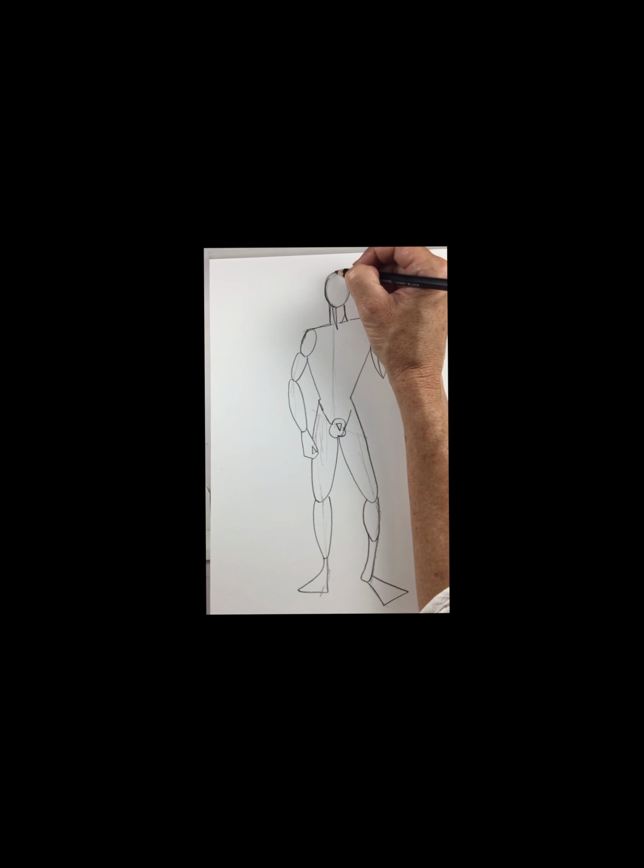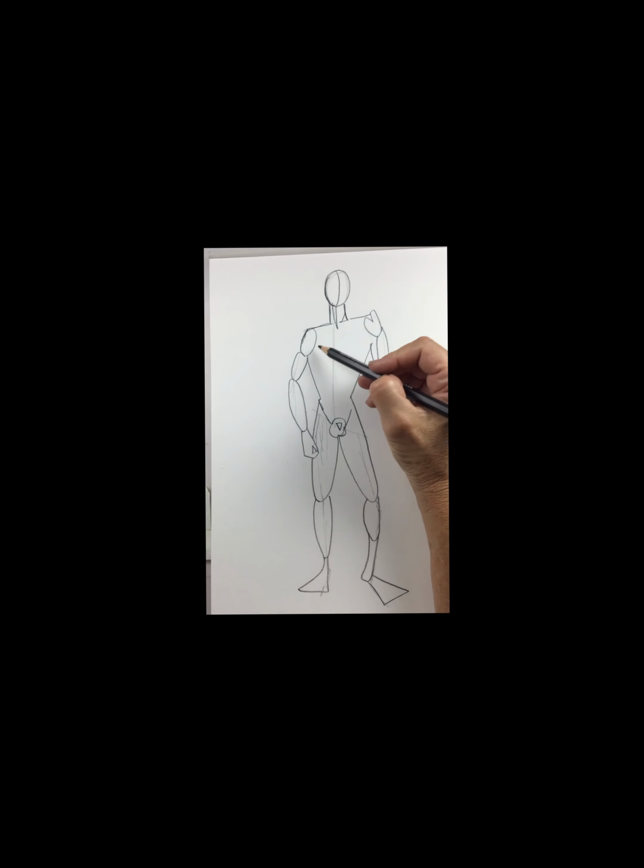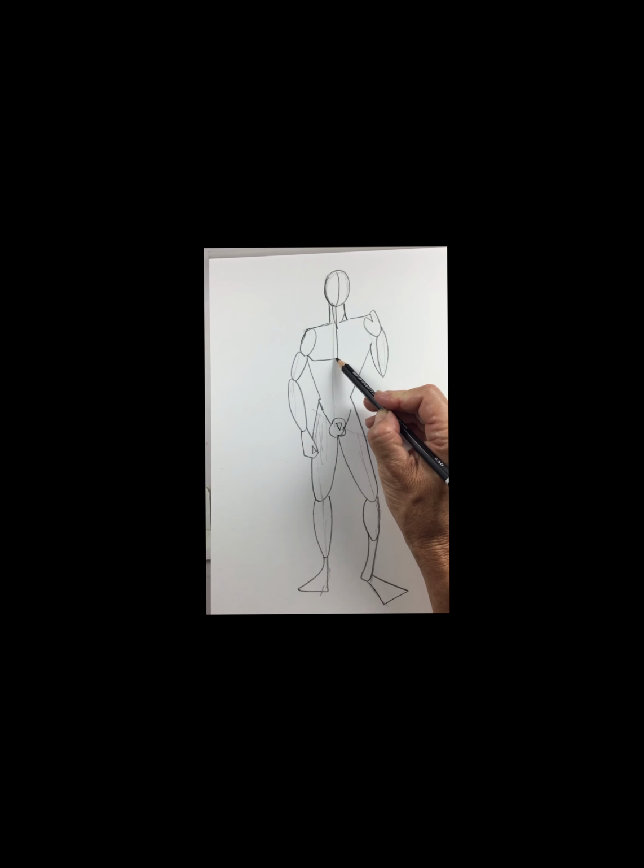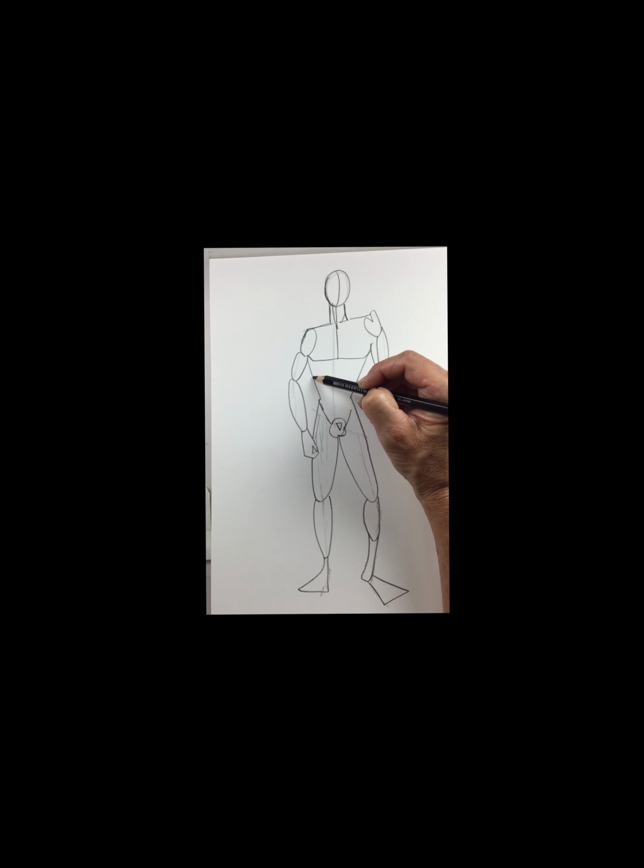Okay, so maybe I'll just divide the head like so. I'm going to give a feeling for his ripped abdomen or torso.